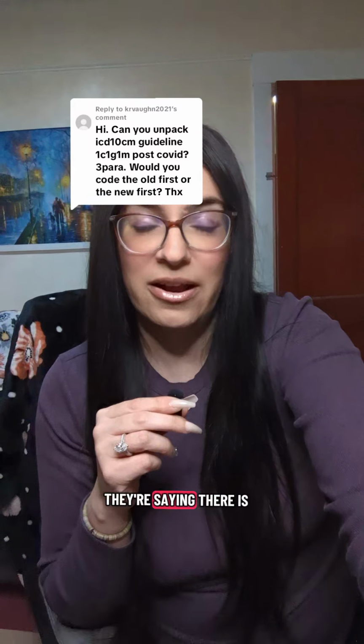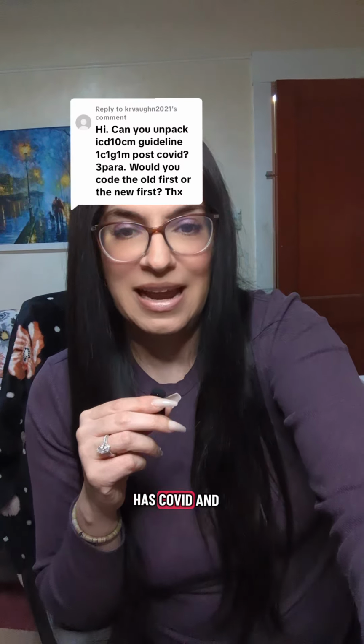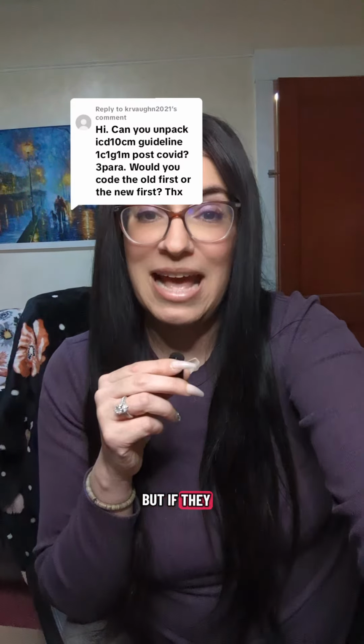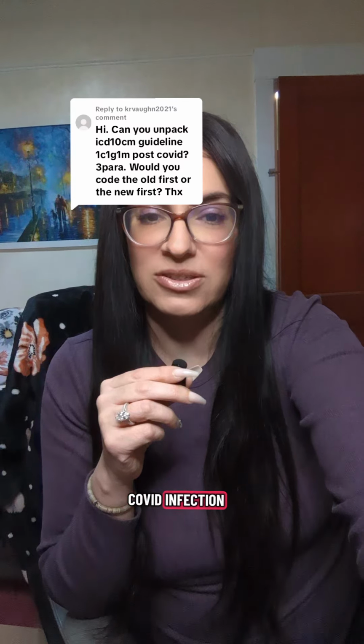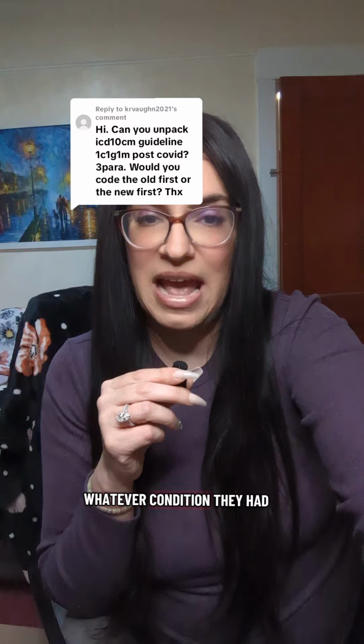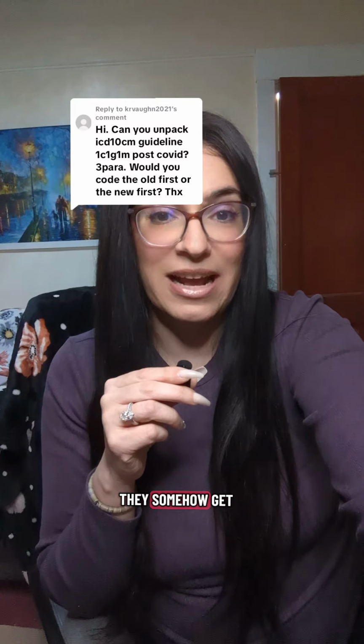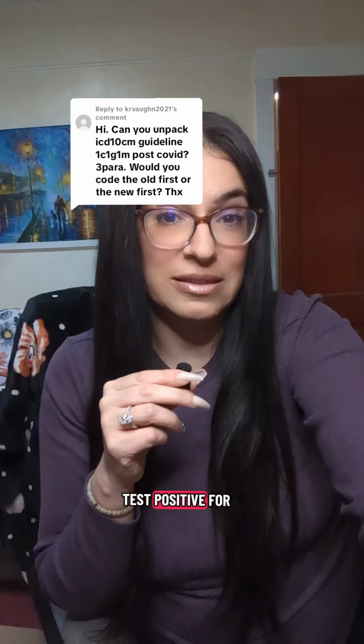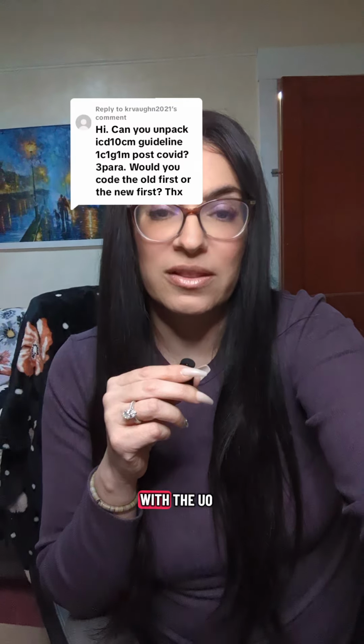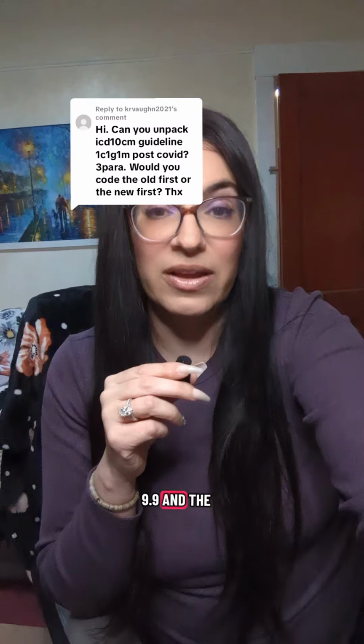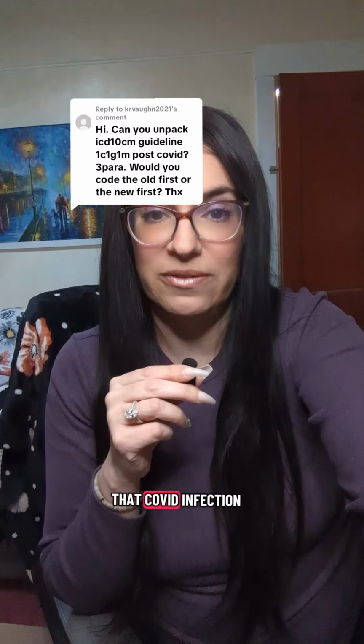Okay, so what they're saying there is if a patient has COVID and then it goes away, but if they have a condition related to that COVID infection, you would code U09.9 plus whatever condition they had. And then if they somehow get COVID again and test positive for COVID again, you would code U07.1 with the U09.9 and the conditions related to that COVID infection.